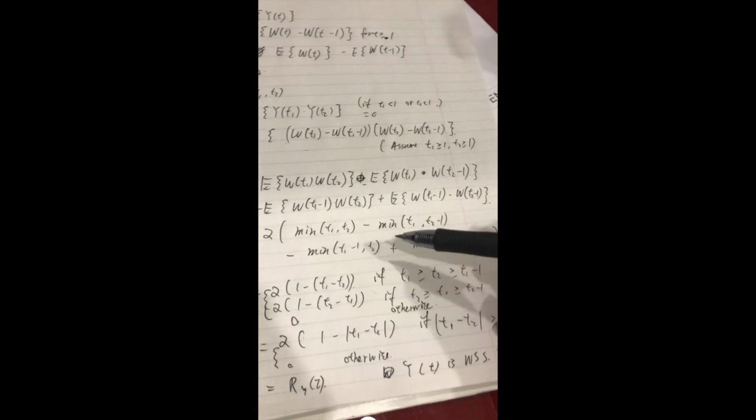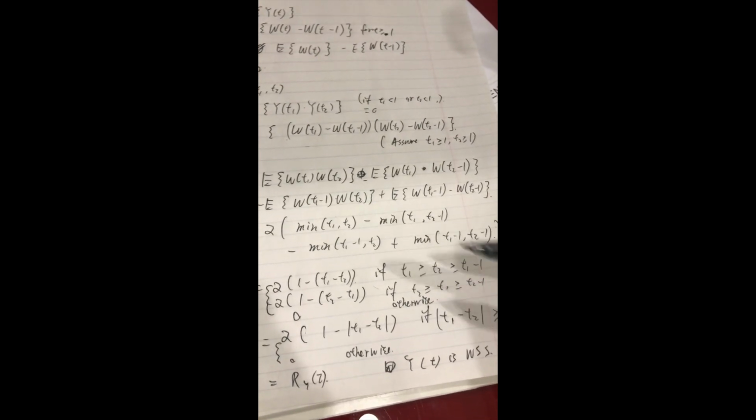For this kind of problem we should be careful about the mean, and we made an assumption about the relationship between t1 and t2. And that's it for problem 1.